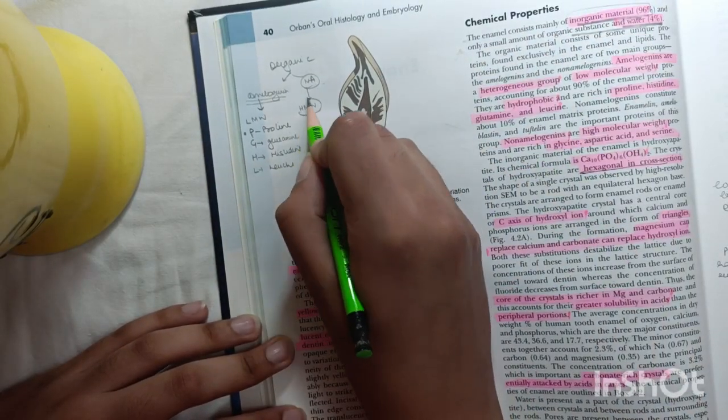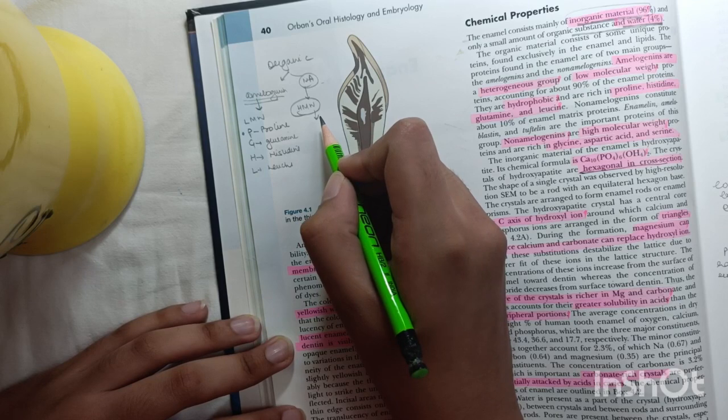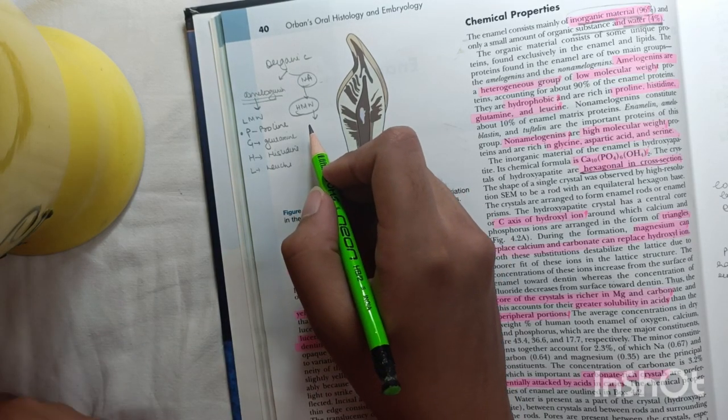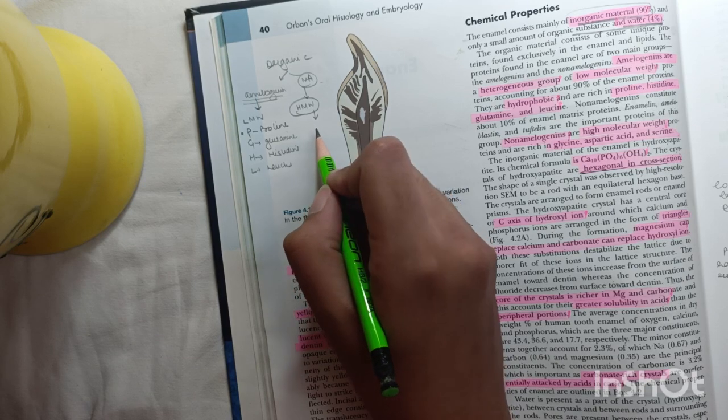Now in non-amelogenins, since it is high molecular weight, someone is high molecular weight, so just a thing to remember, I know it's funny, remember gas.